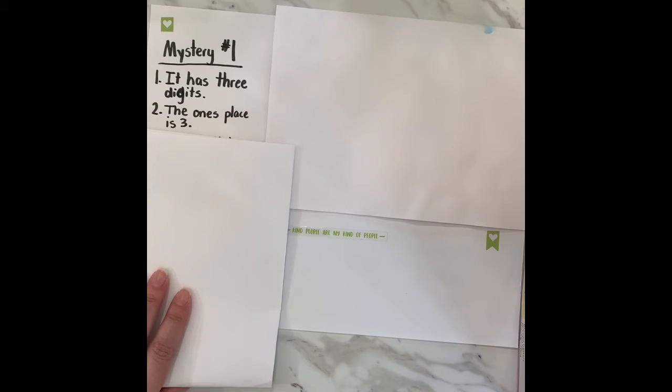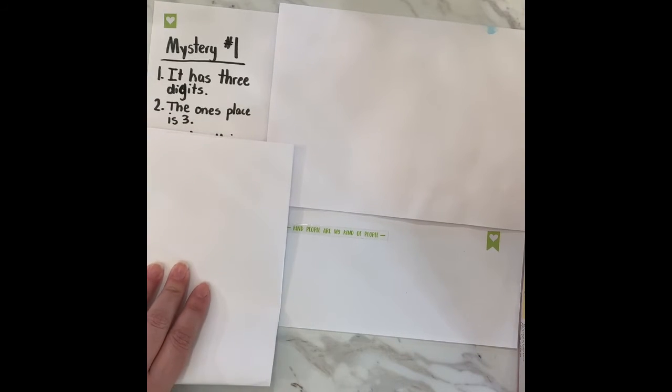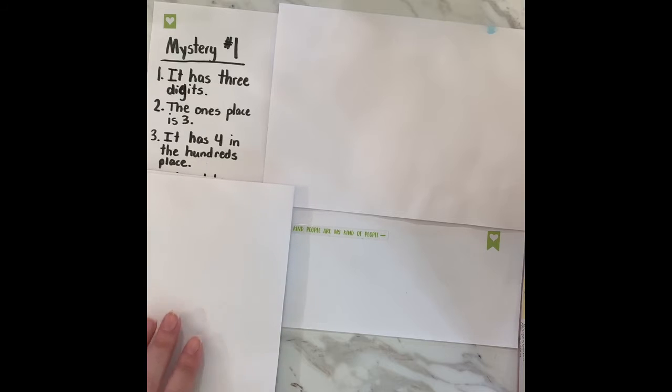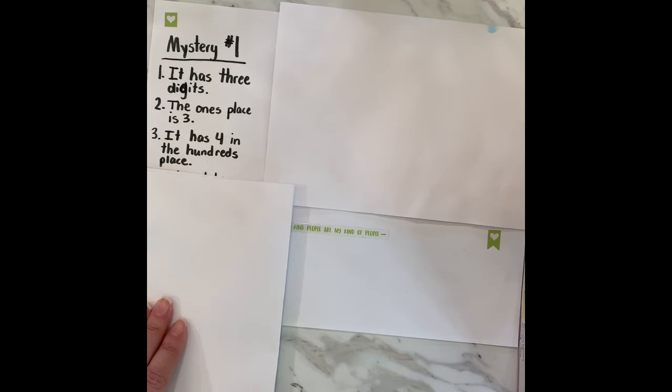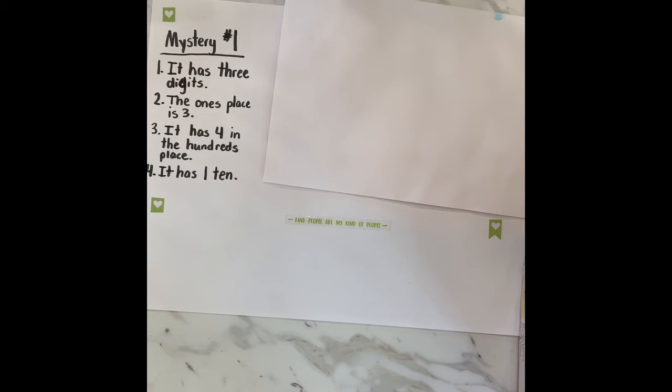Clue number 1. So our first number has 3 digits. Clue number 2. The ones place is 3. Clue number 3. It has 4 in the hundreds place. Clue number 4. It has 110. What do you think my mystery number is?